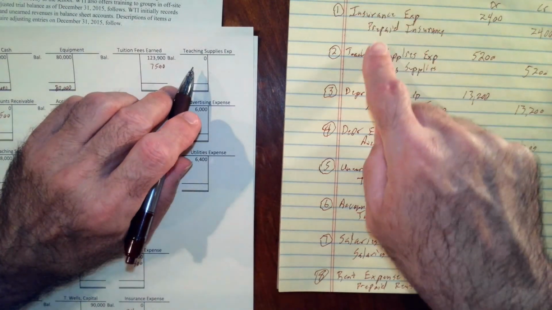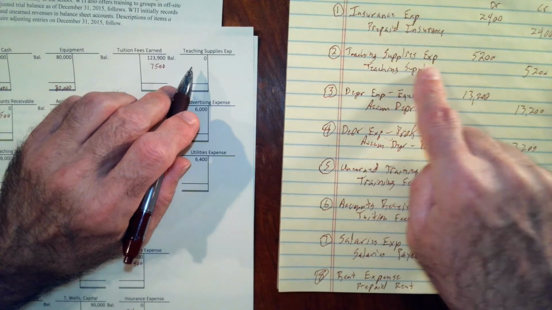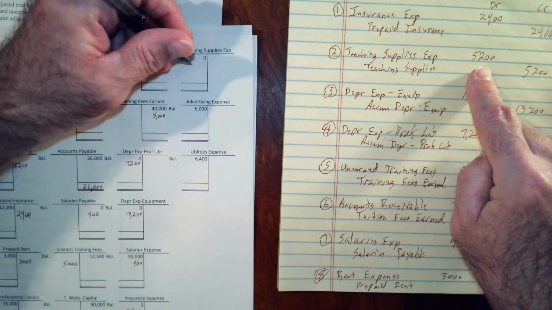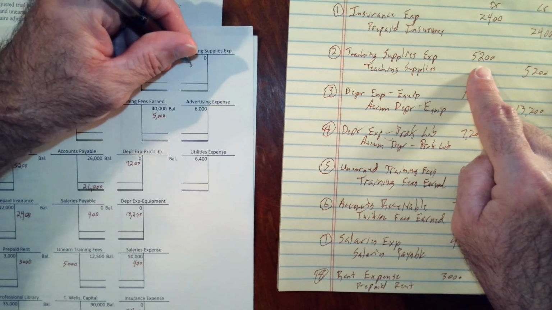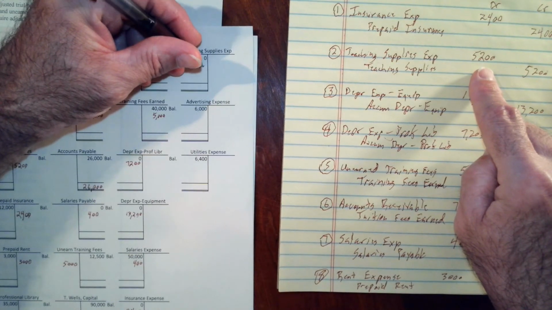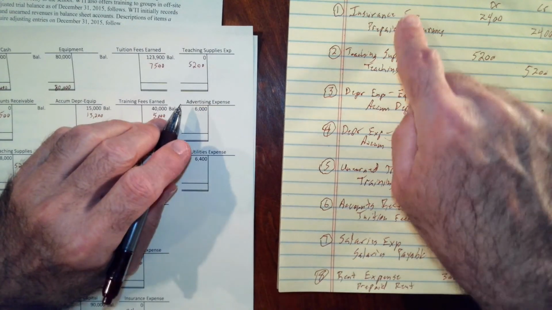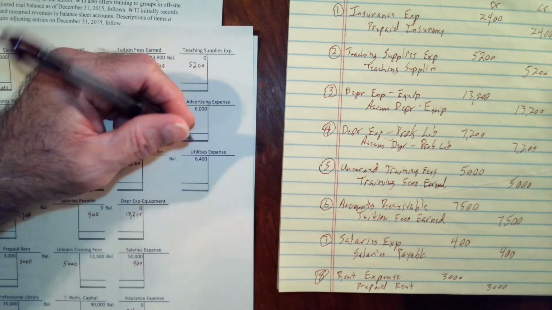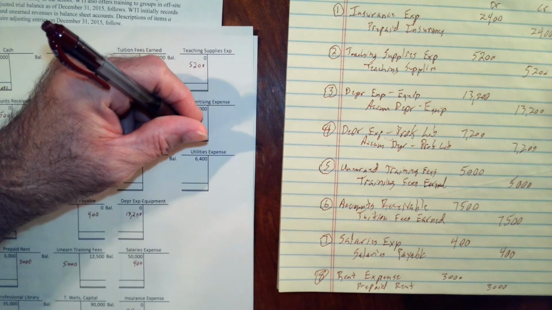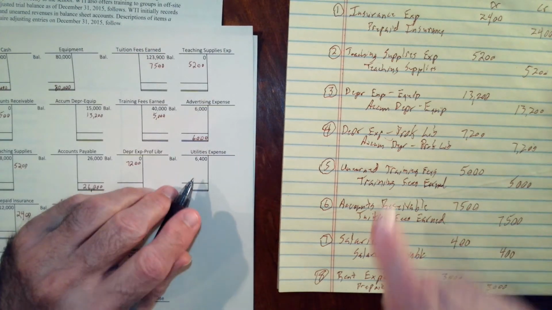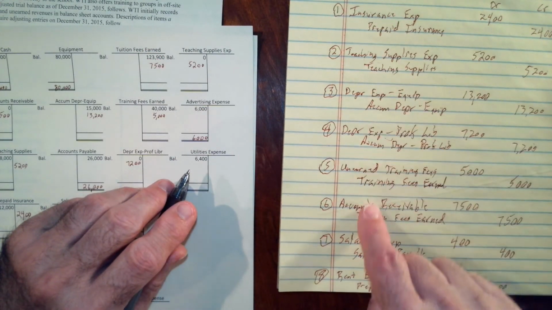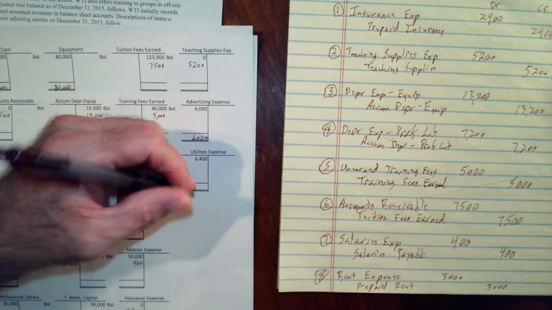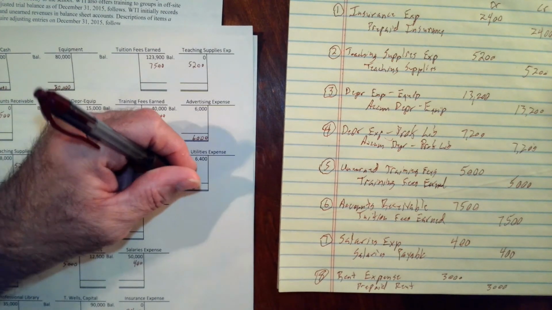We did something in here right there, as a matter of fact. 5,200 debit. Advertising. We did not do any advertising expenses, so that still stays at 6,000. Utilities expense, again, we did not do anything for utilities expense, so that stays at 6,400.